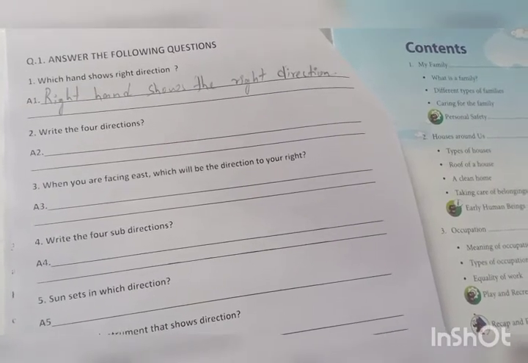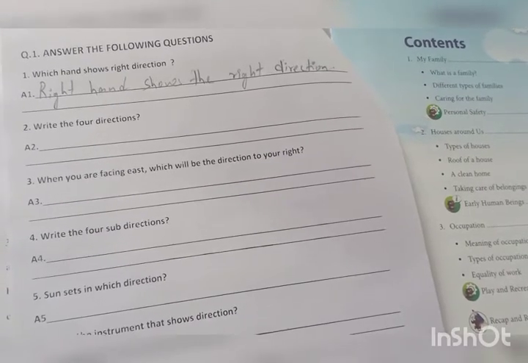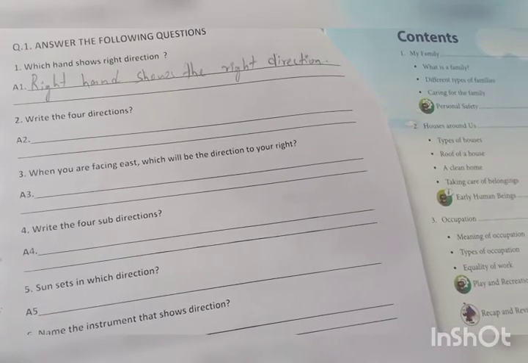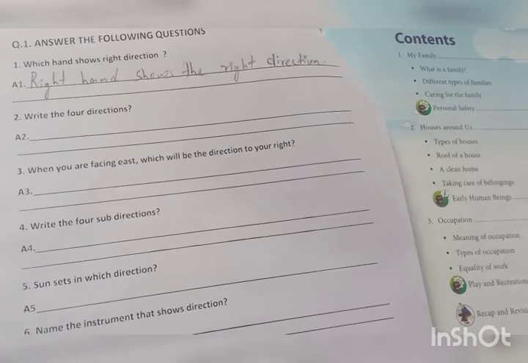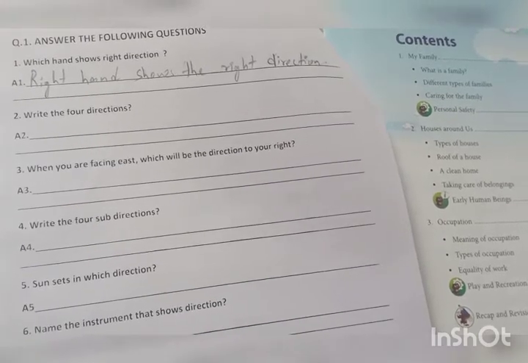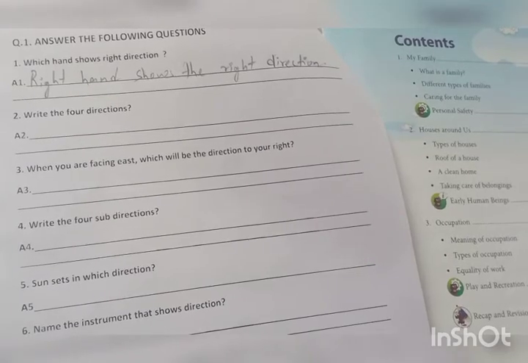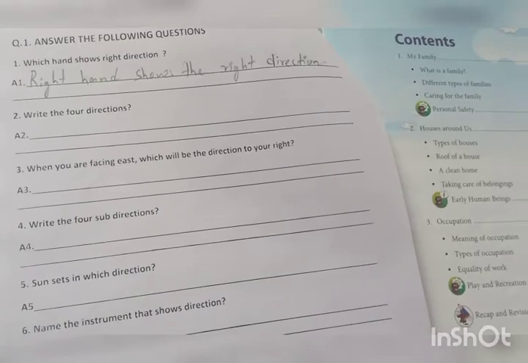Now question number 2. I hope you are done with question number 1. Let's write question number 2. Write the 4 directions. What are the 4 main directions? The 4 main directions are north, east, west and south, isn't it? So what do we write? Let's write it.